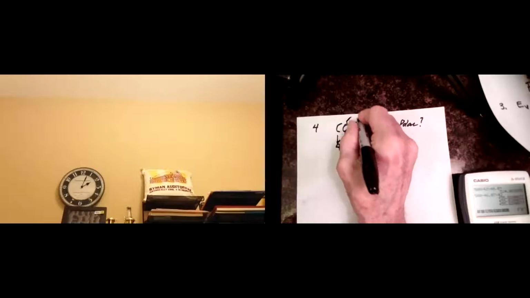Okay, well, carbon is in group 4. It has 4 valence electrons. Oxygen is in group 6, and there's 3 of them. And there's 2 extra electrons. So I've got 18, 20, 24. So there's 24 valence electrons in this molecule.